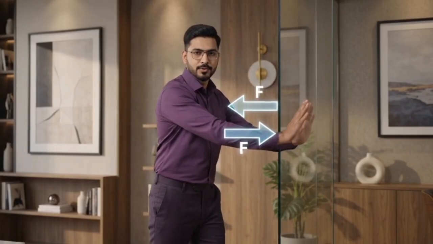The action and reaction forces are equal in magnitude. Neither force is stronger than the other. They act in opposite directions. If one force points right, the other force points left.